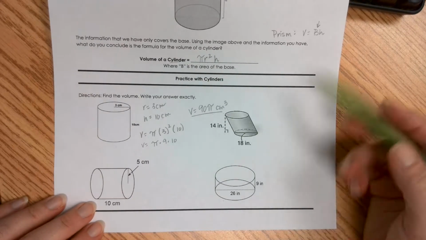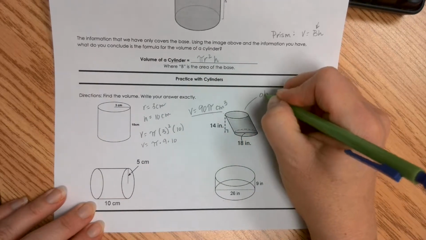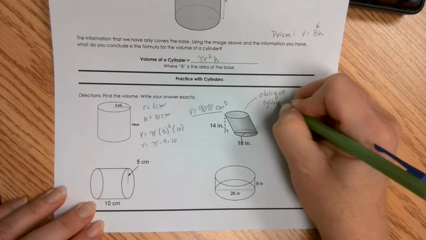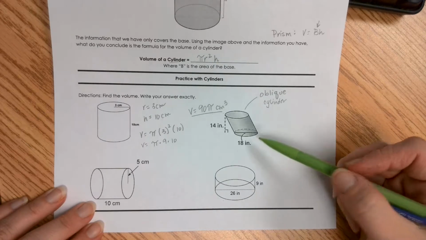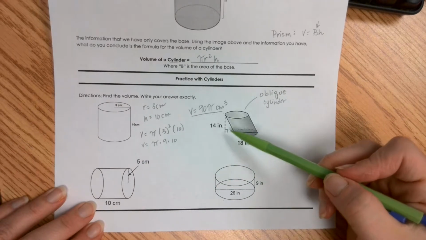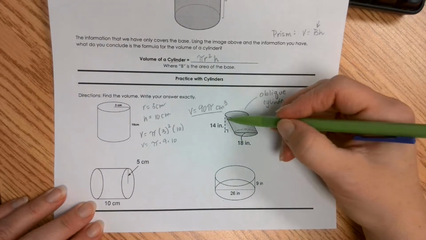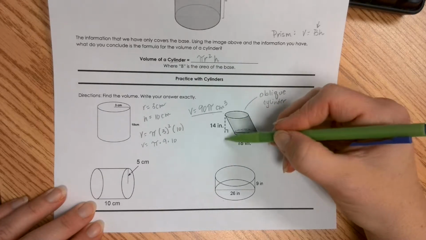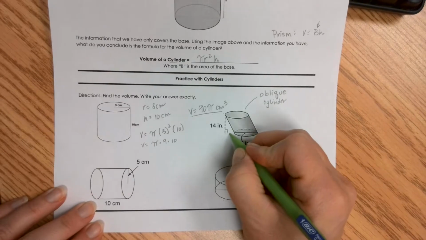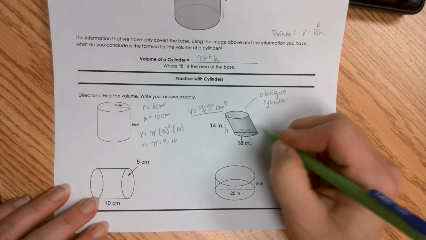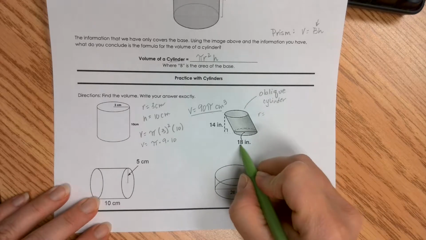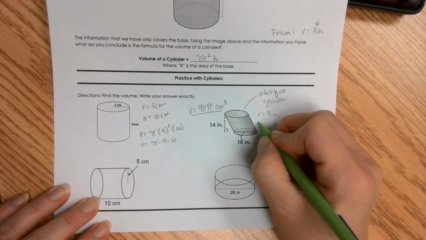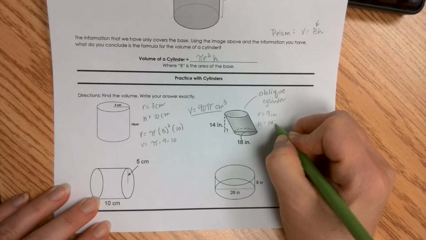Looking at the second one, this is what we would call an oblique cylinder. It is oblique because it is not straight up and down, but I do have the height here. If I had this value here, this would be called my slant height, which is definitely longer than my height. Good old Pythagoras taught us that, because I would have a right triangle there. But in this picture, my radius is not 18. Be careful. My radius is 9, and then my height is 14. Both of those are in inches.